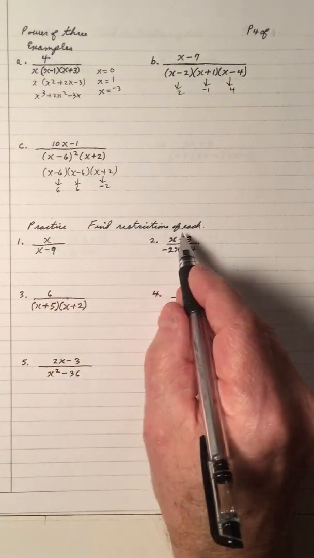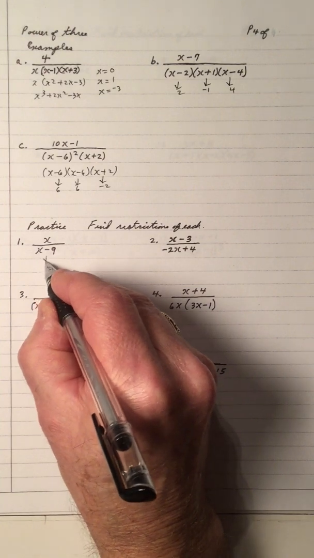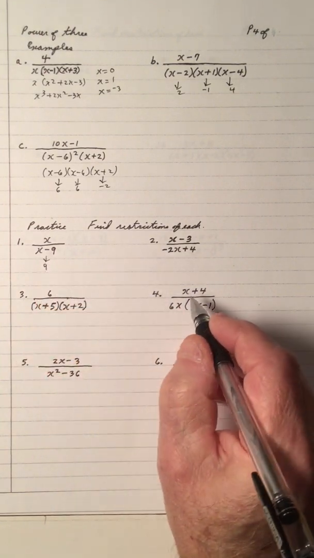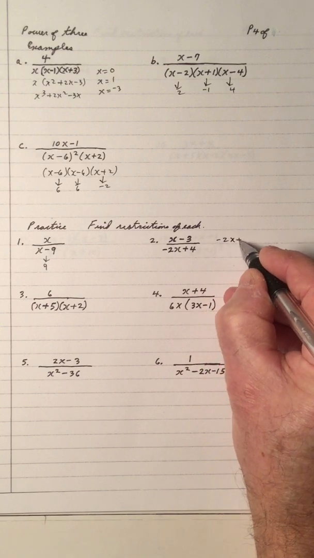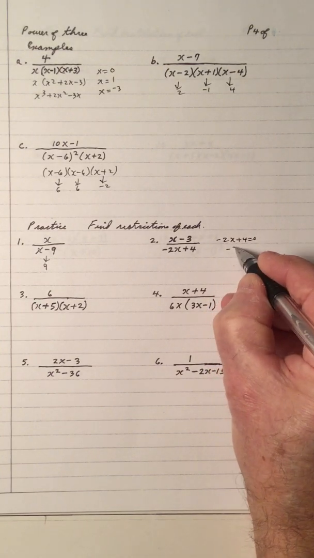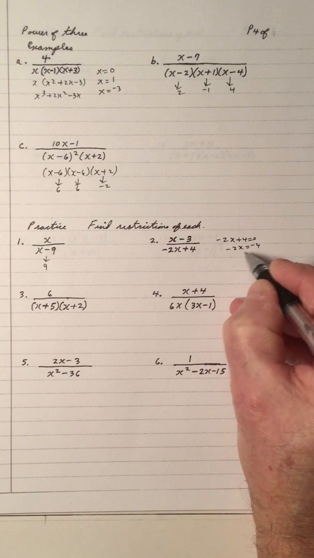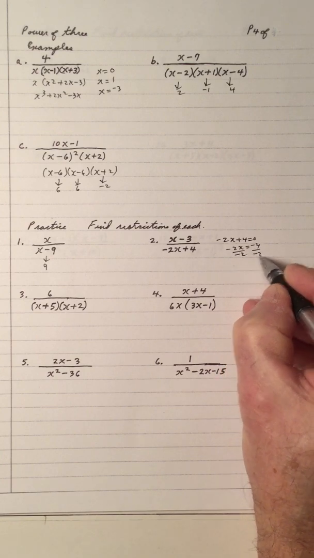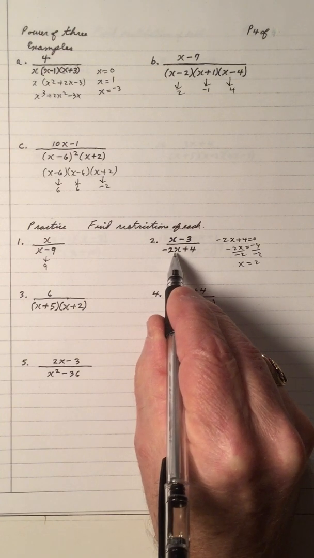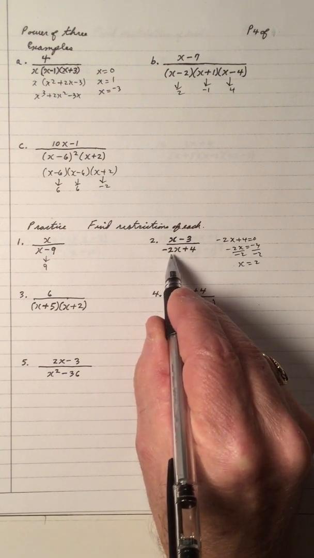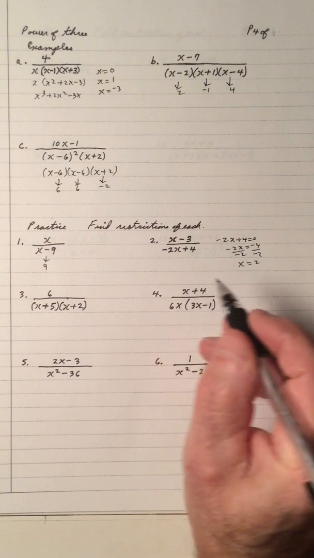And practice, find the restrictions. So in this one, easy, 9. Again, pause the video and work these out. So 2x plus 4 equals 0. 2x equals negative 4, divided by negative 2, x equals 2. So when I put a 2 back in here, negative 2 times 2 is negative 4. Negative 4 plus 4 is 0.